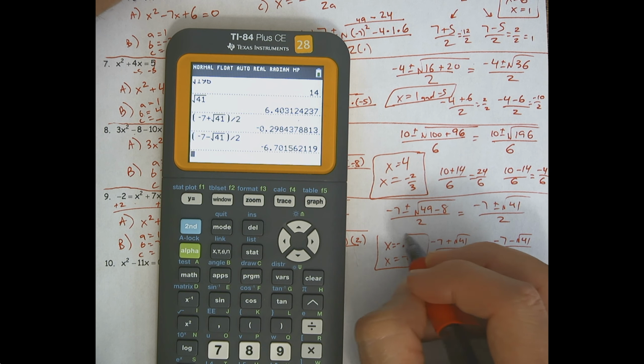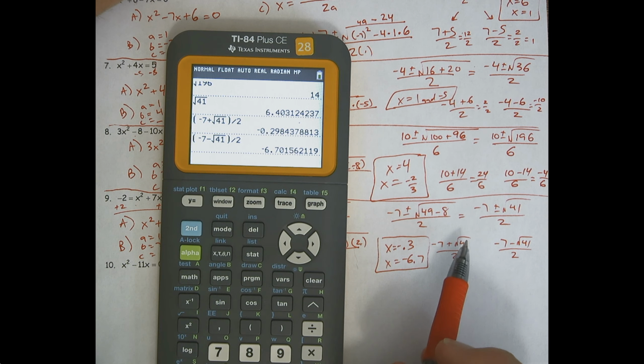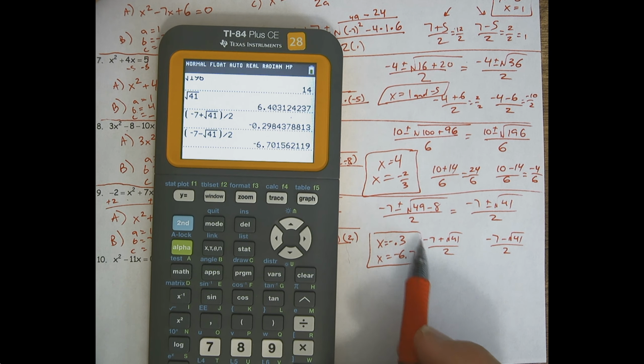So the key to this problem, main thing to get out of it, is if you do end up with a square root that's not a nice whole number, carry it all the way through until your last step. Don't round it early. Always round only when you get to your final answer if needed.